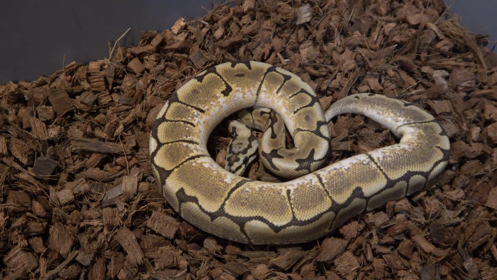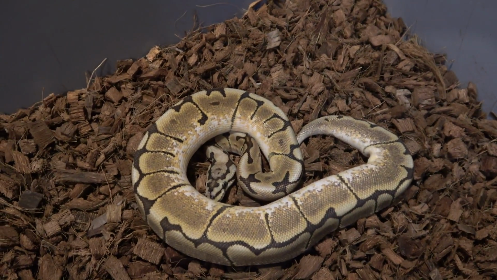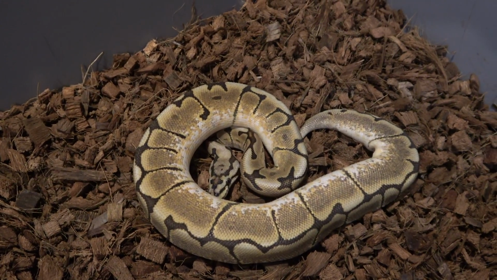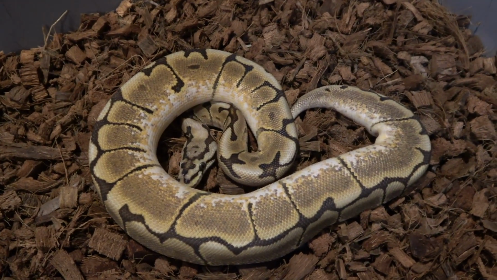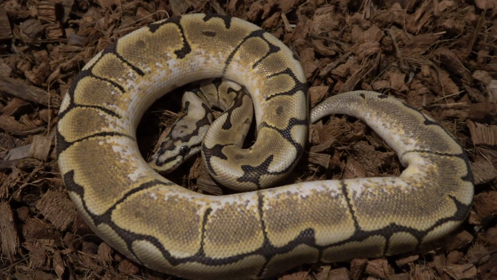Here is a spider Krypton. If you don't know what a Krypton is, it's a het cryptic, het clown. It's allelic, just like Toffino, except that when you have cryptic and clown together, it visually expresses the cryptic gene. So a spider cryptic will look very similar, if not identical, to this guy right here.